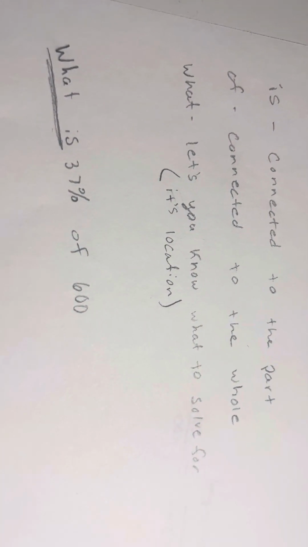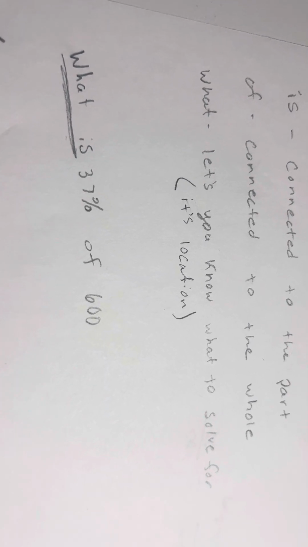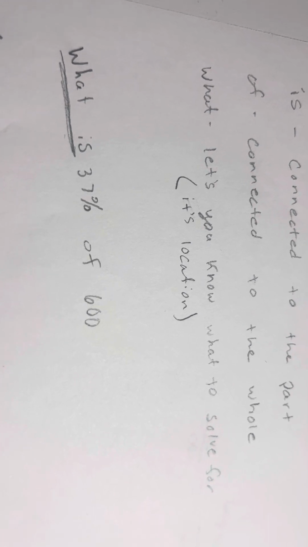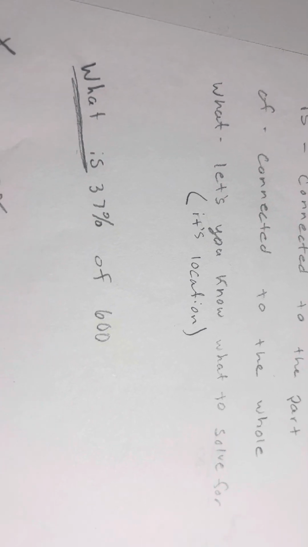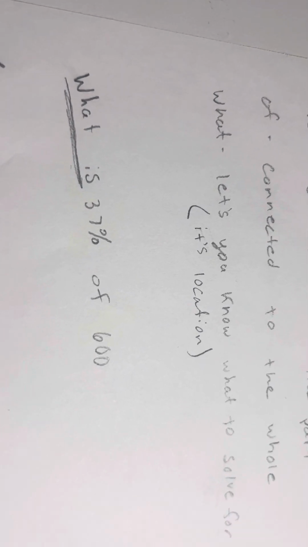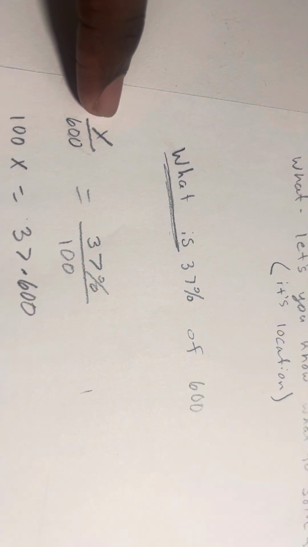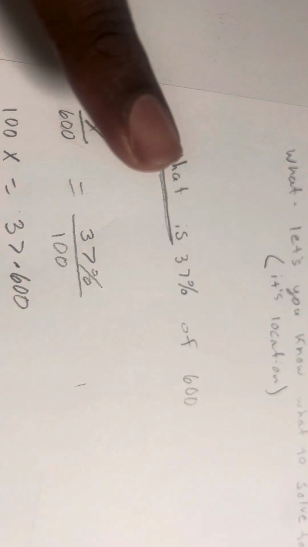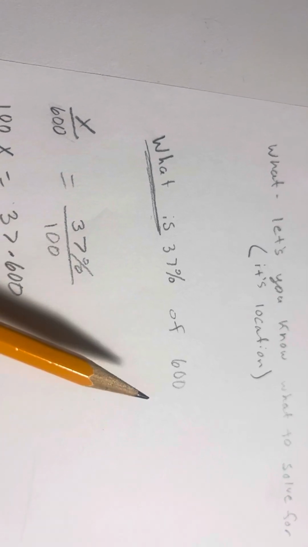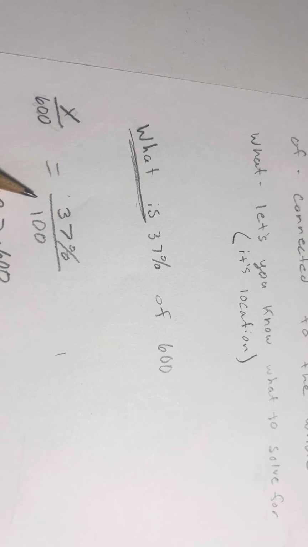Okay, so 37%, they gave you the percent. They always give you a percent. The only time you don't get a percent is if they're looking for the percent. So since they gave you a percent, you have to find out what you're looking for. 37% of 600. So what is? So we're looking for the part. When I plug it in, I'm looking for the part, so I put X. I know what the whole is because I saw the word of in 600. So part over whole, and percent always goes over 100.